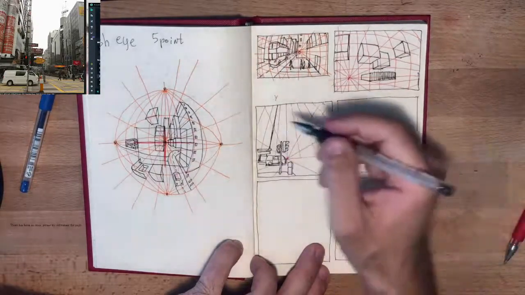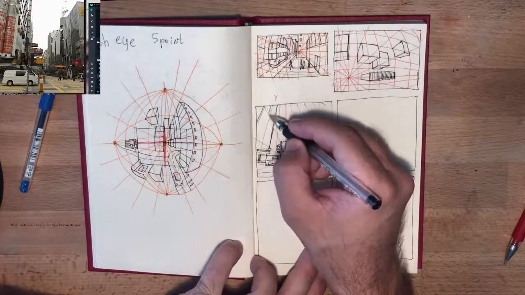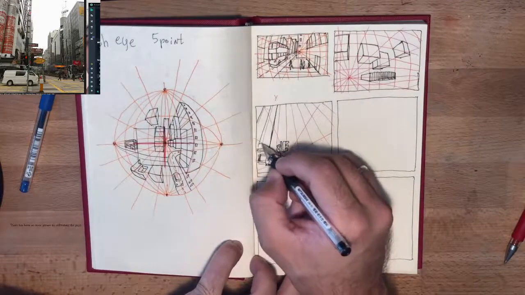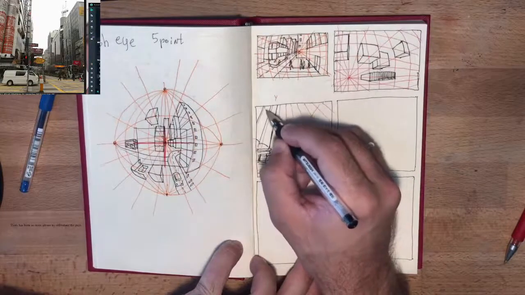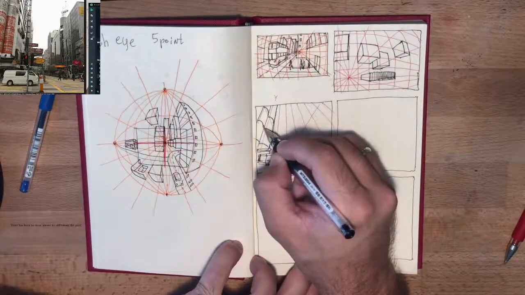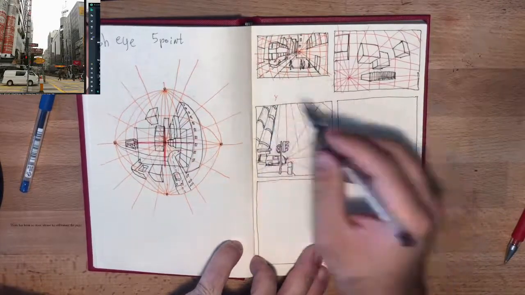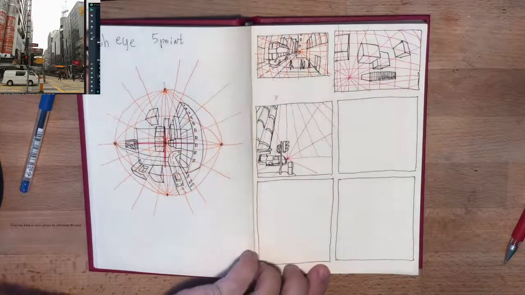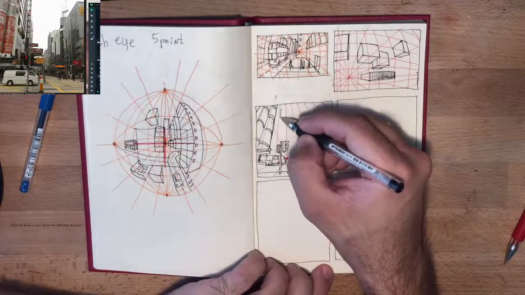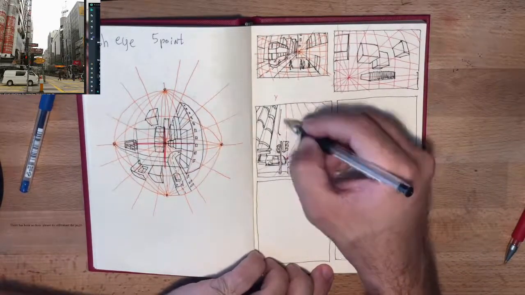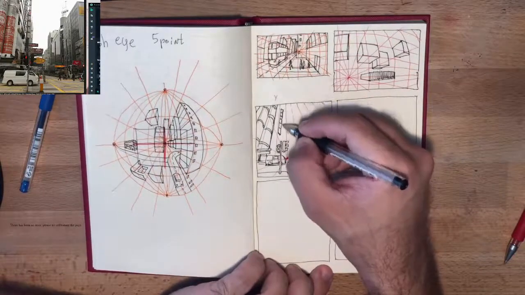On this edge. Also, you can see in my previous stream I did drawing from photo reference, drawing a city view with different grids.